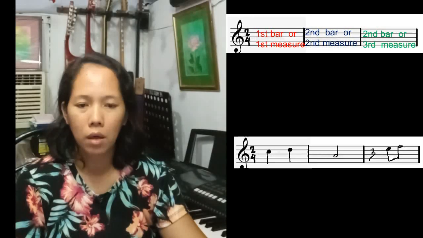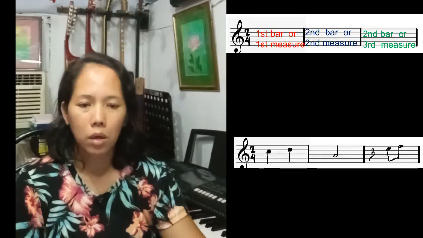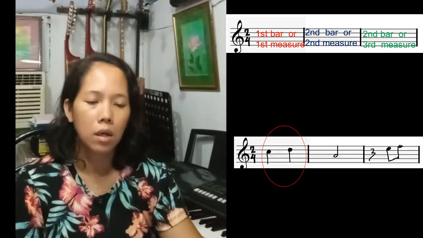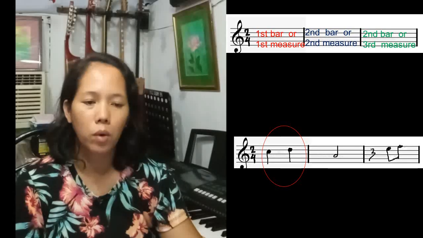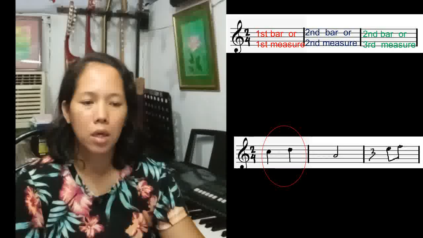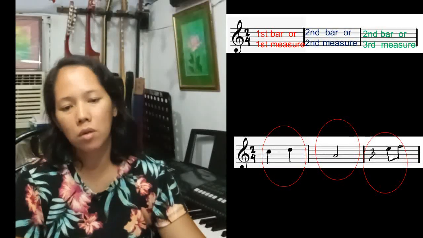Say for example, the notes will be something like this one, and this one. And then here, just that one. And then here, let's say I'll put a rest, 1 count rest, and I'd like the notes to be like this. Okay, so is it in 2/4?